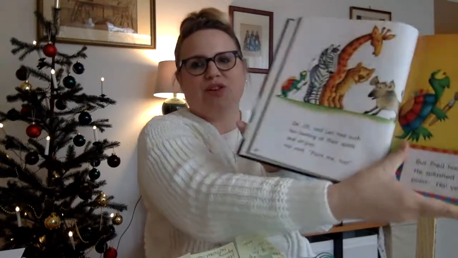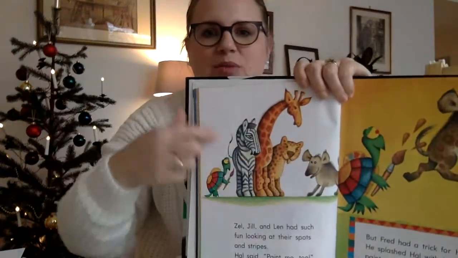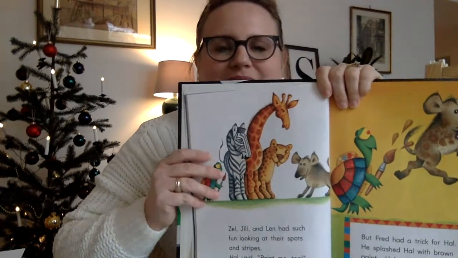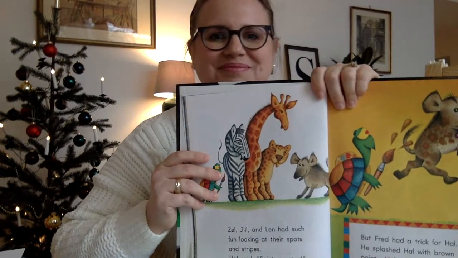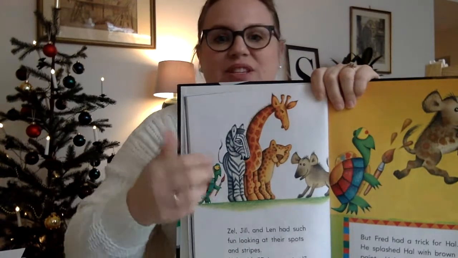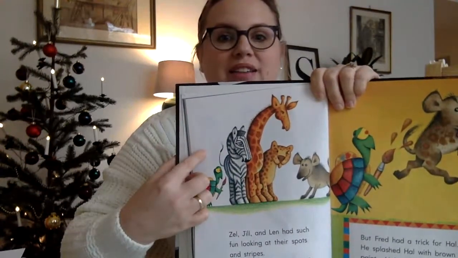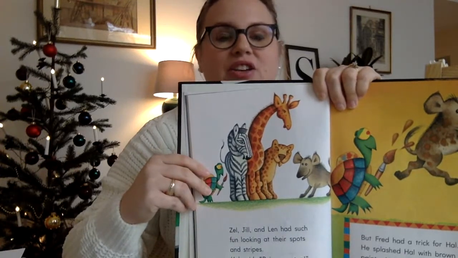Let's think about these animals over here. How are these animals alike and how are they different? If you said that they all have 4 legs and they all have stripes or spots and they all have fur, you're correct.